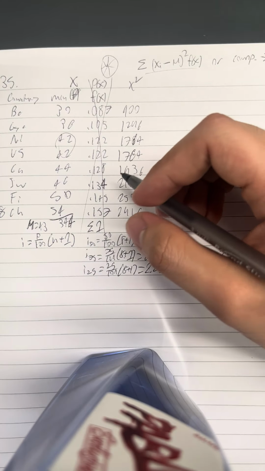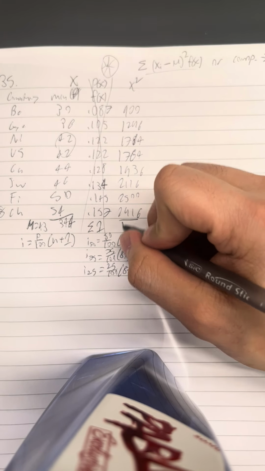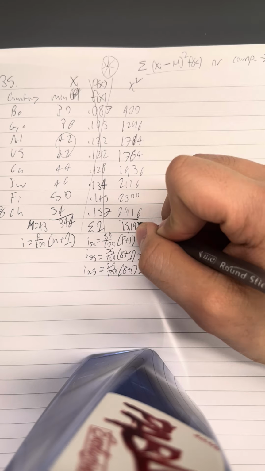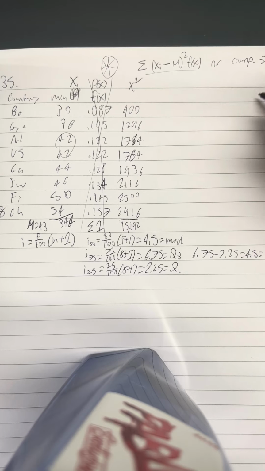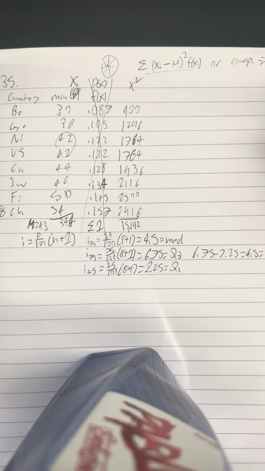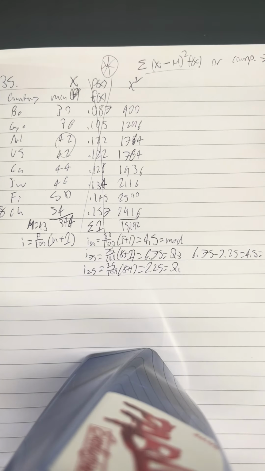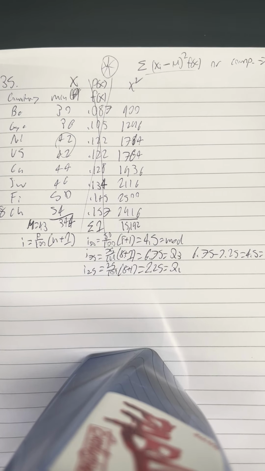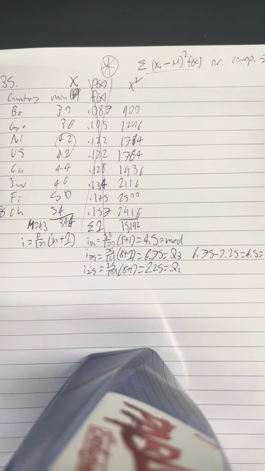And then you add all these, which is 15,192. So for this formula, you have 15,192 minus the sum, which is 344, squared over n, which is 8, over n minus 1, which is 7.